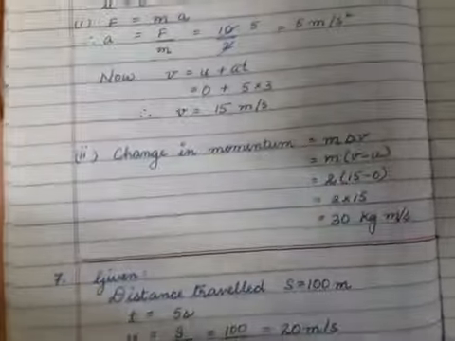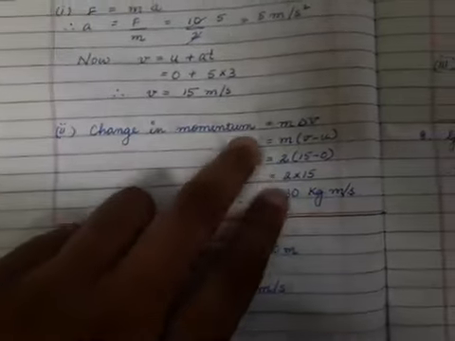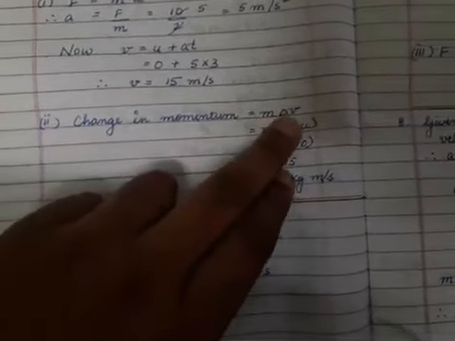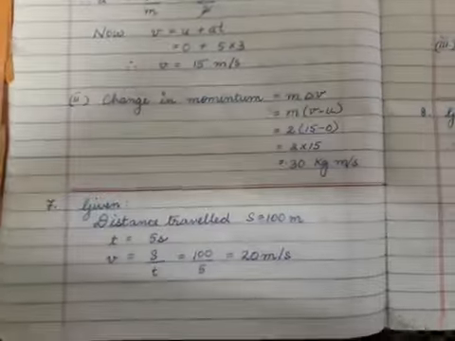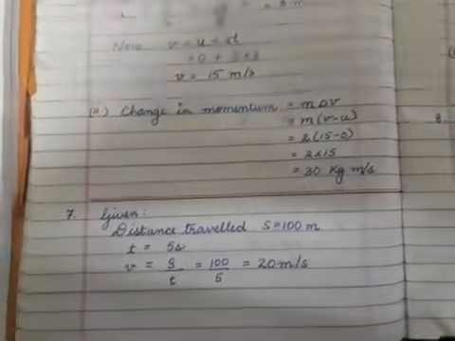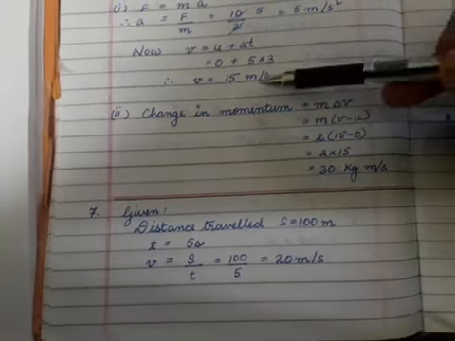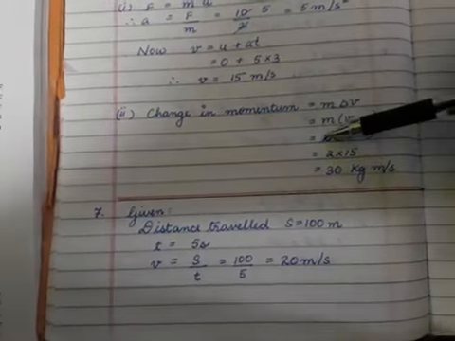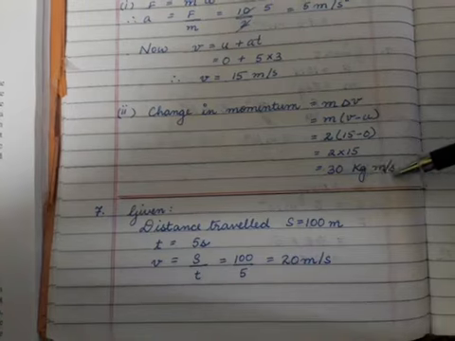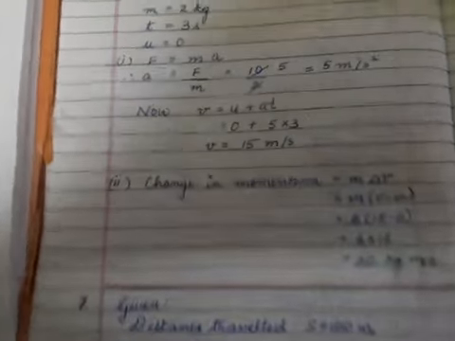Next is change in momentum. So what is the change in momentum? Change in momentum is m into delta v. It is not just momentum, it is change in momentum. So m delta v is m into v minus u. So what is v? 15. What is u? 0. What is m? 2. So 2 into 15 will be 30 kg meter per second. Clear?